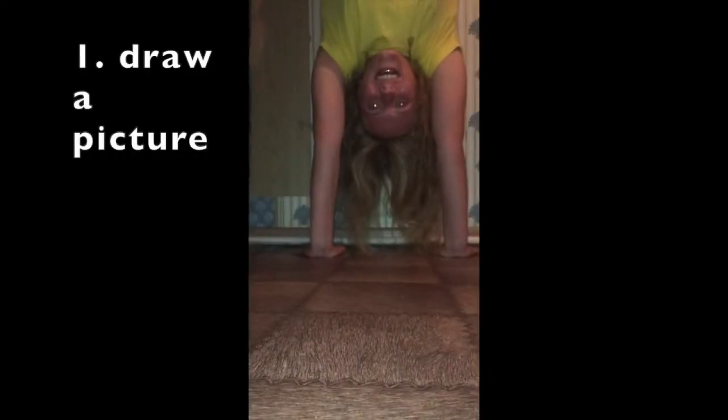Okay, problem number 4. A ball rolls downhill with a constant acceleration of 4 meters per second squared. If it started from rest, how long will it take to travel 20 meters? Draw a picture! Okay, first I'm going to draw a picture of what is happening in the problem.